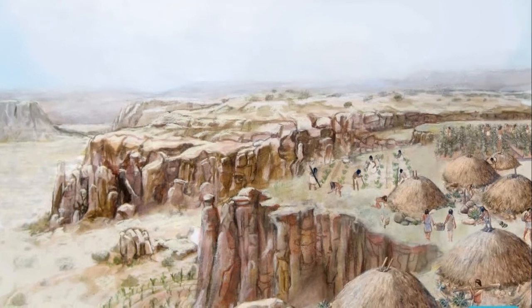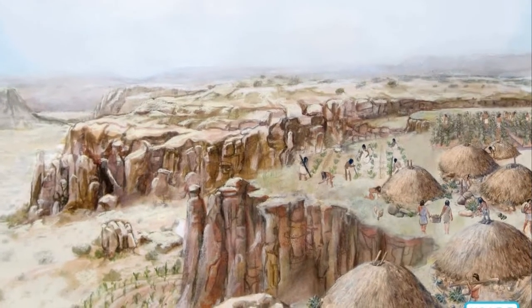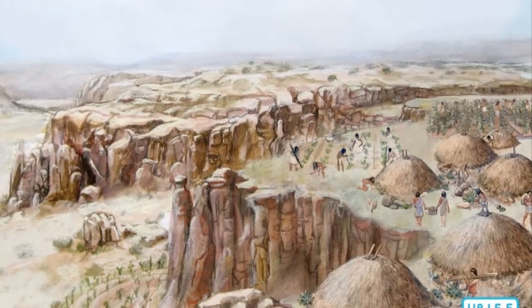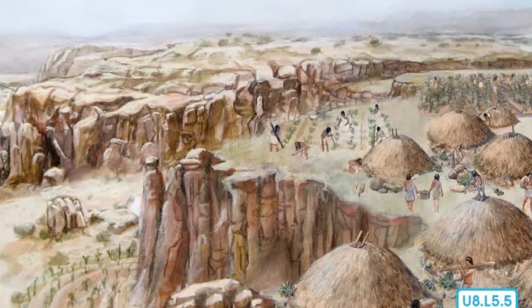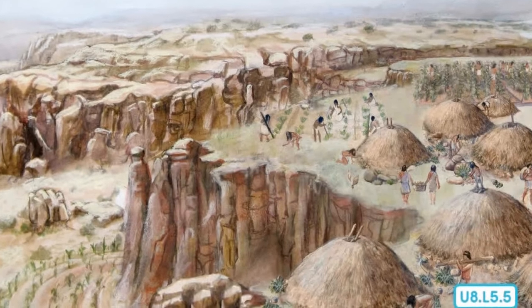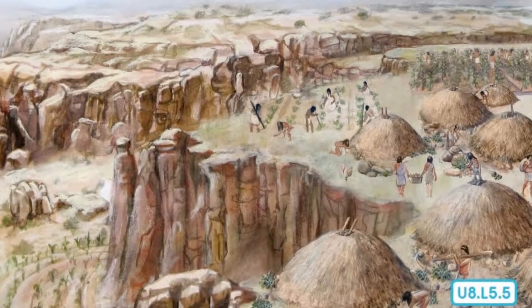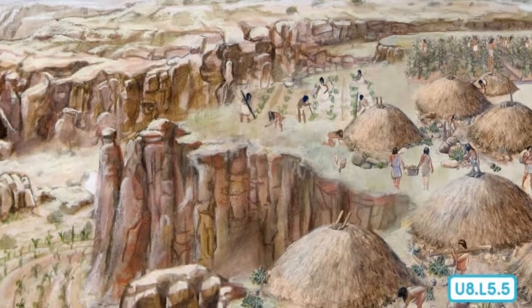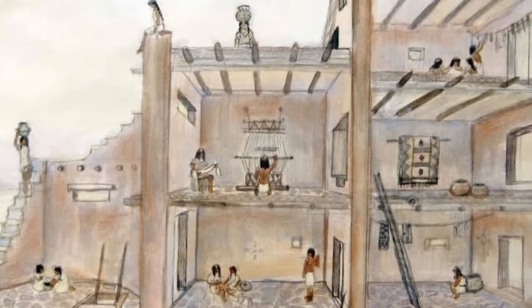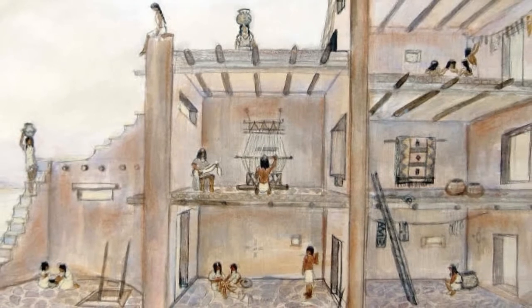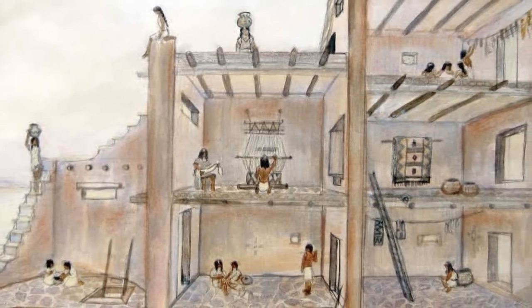Over time, they began to grow a variety of crops, including beans, which are high in protein. They began to raise turkeys and use their feathers to make blankets and feathered robes. They constructed pit houses that were dug into the ground and covered with tree branches, leaves, and dirt. The ancestral Pueblo moved on to building homes above ground.